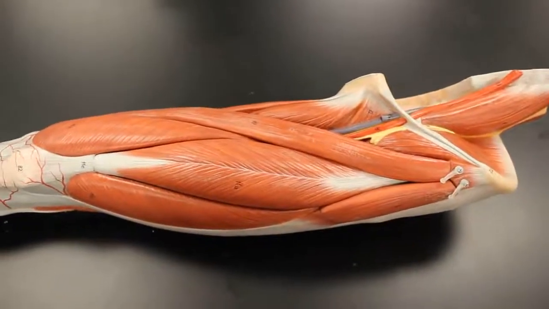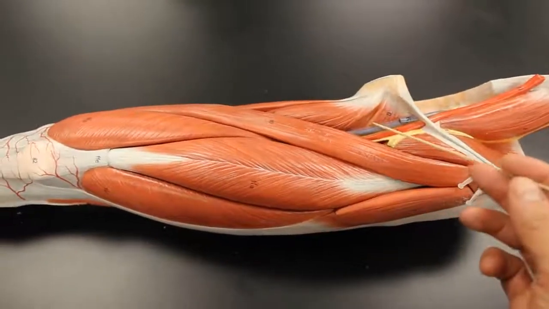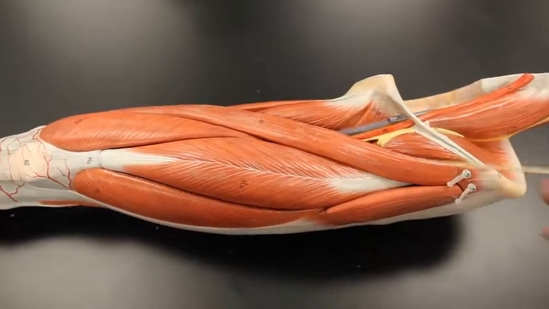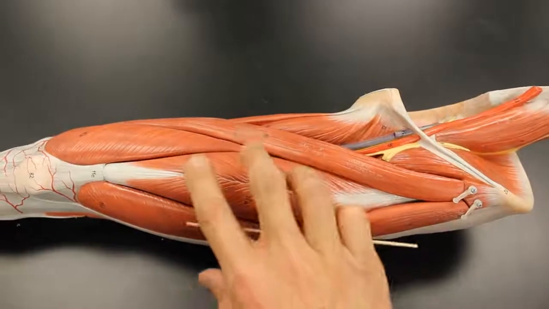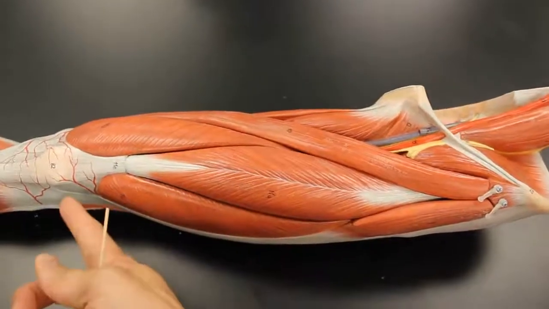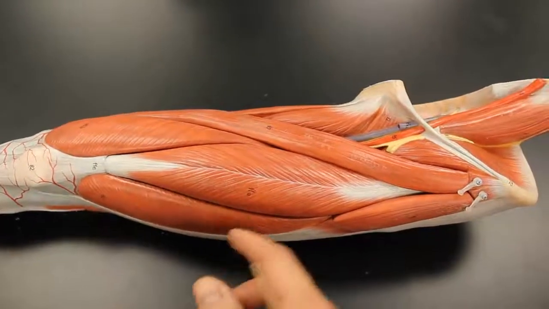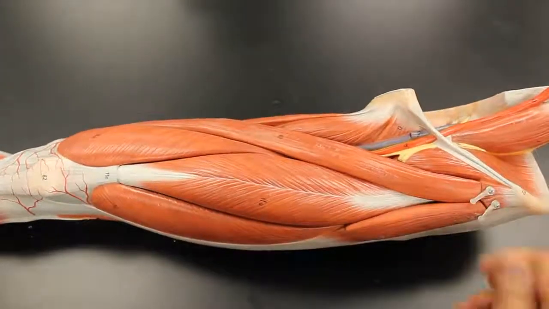I know some literature said that there are three. They would include the pectineus as the anterior because of the innervation and such. But because of actions and such, we're just going to maintain the anterior compartment having two. We can't really see the articularis genu, so we're just going to say there's two of them. One of them is the longest muscle in our body.